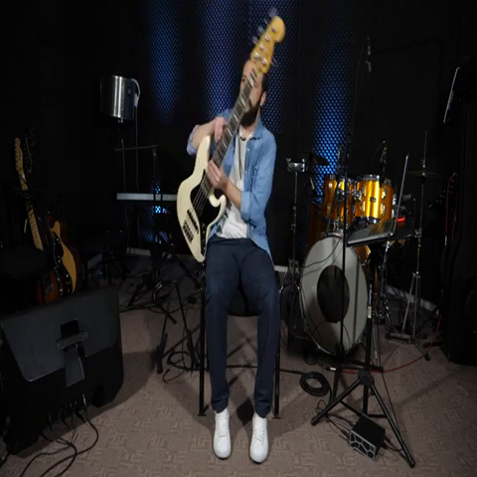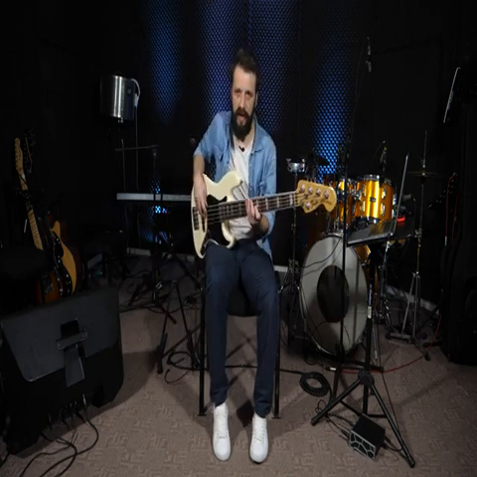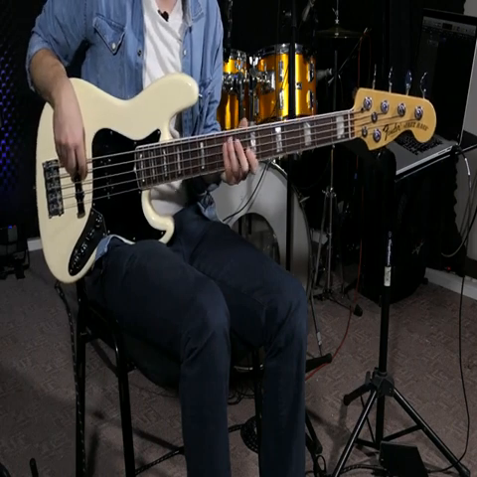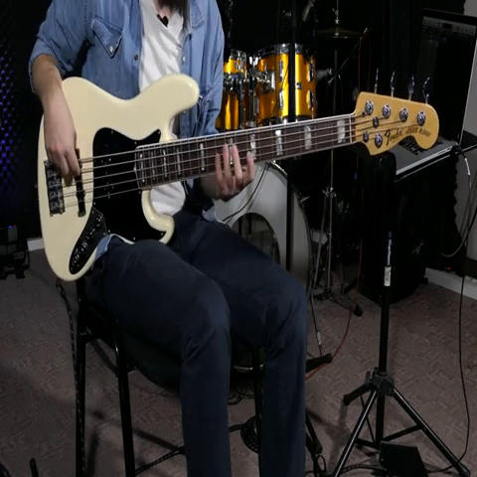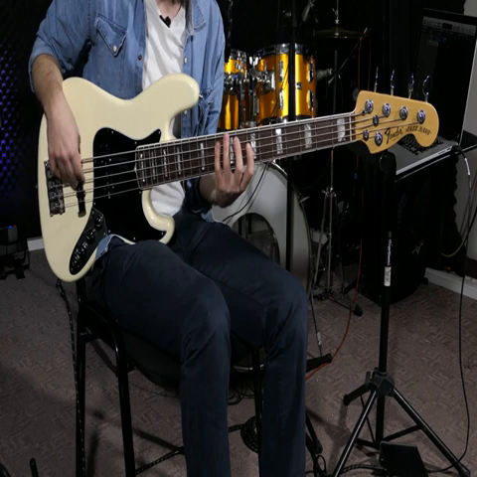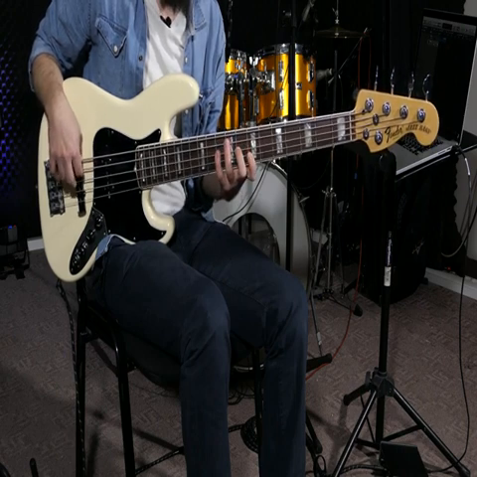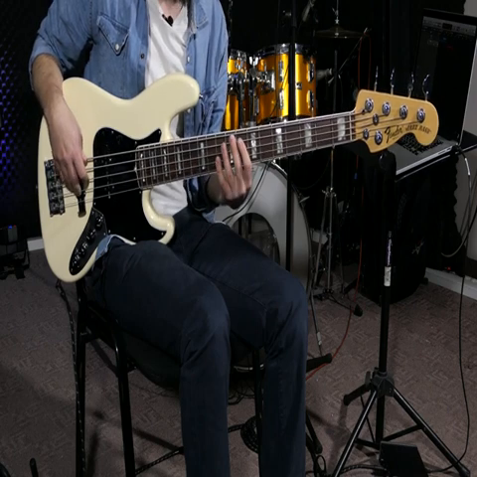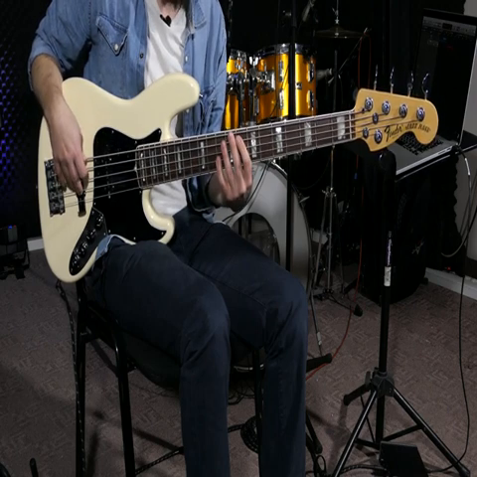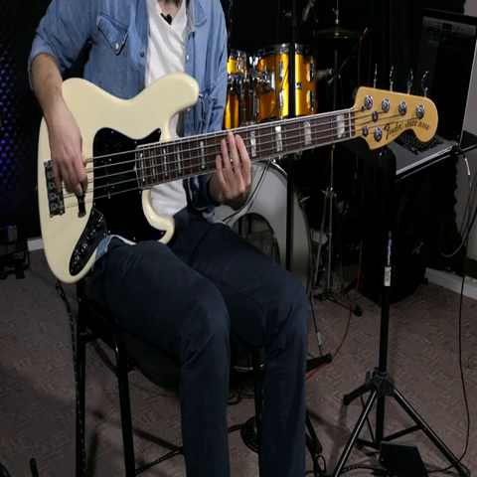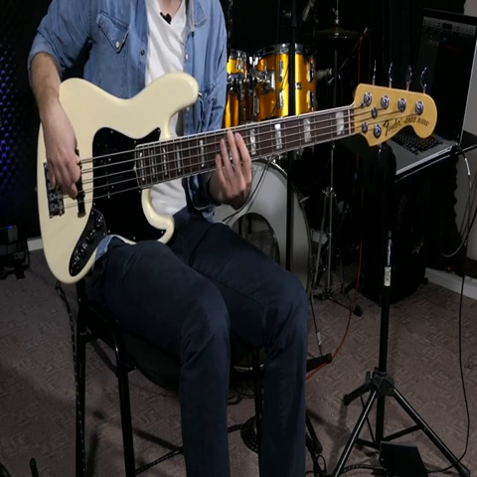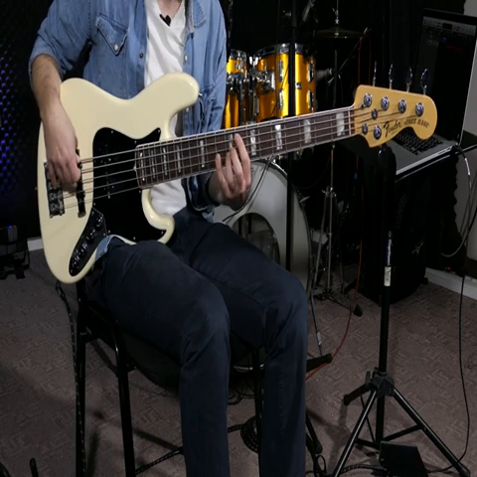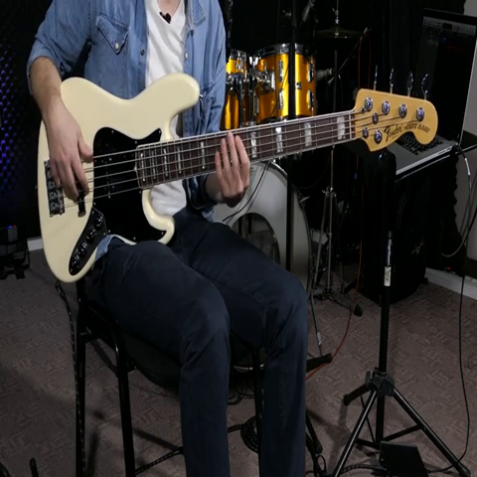So let me show you how to play a major scale first. We'll start with the most common, the C major scale. In the C major scale, we have the following: C, D, E, F, G, A, B, C. The C is repeating, so this is an interval called an octave, because it's the same note an octave higher.